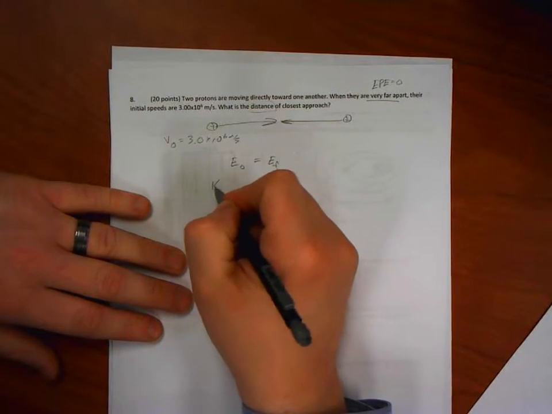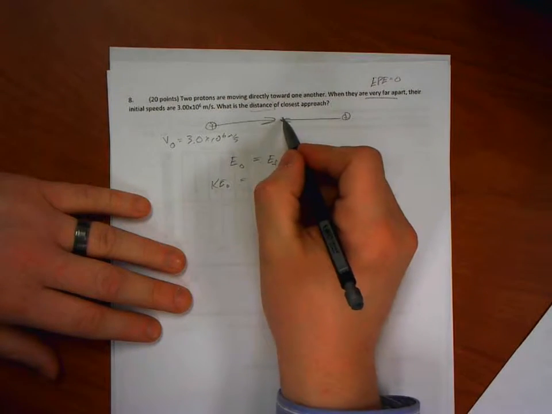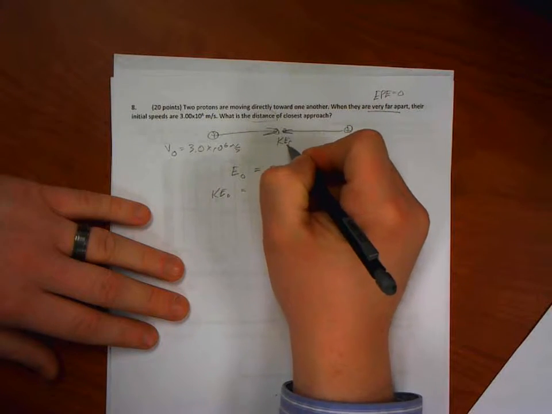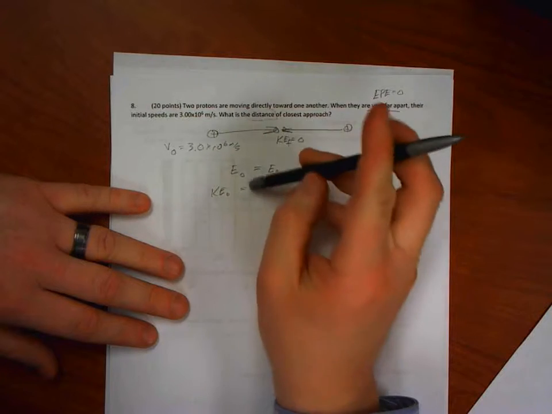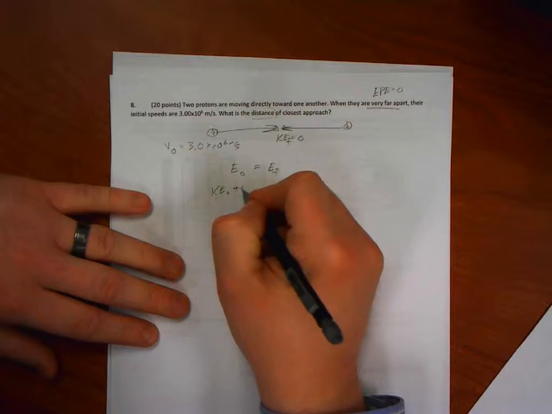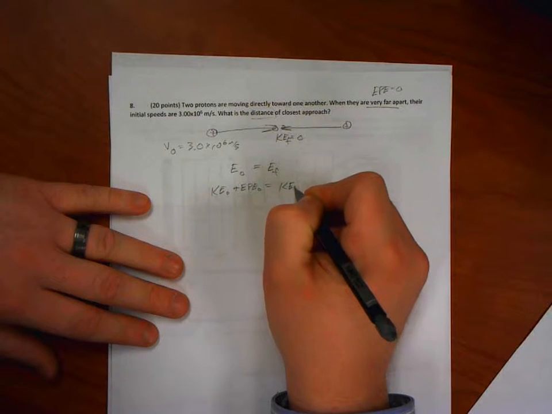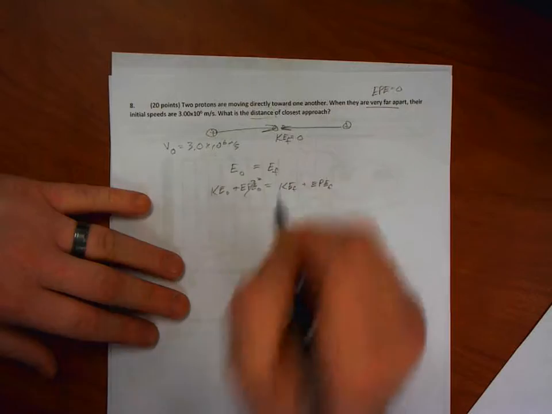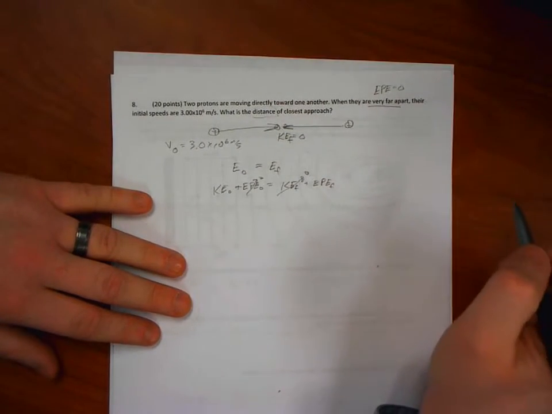So in the beginning, we just have kinetic energy, and in the end, they're going to come to a stopping point, so KE final equals 0. EPE0 equals KE final plus EPE final.